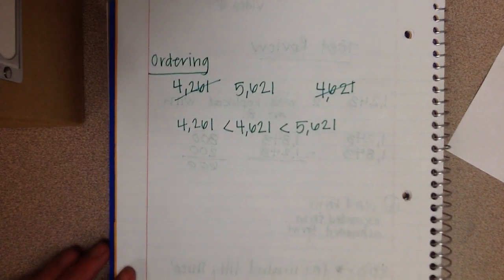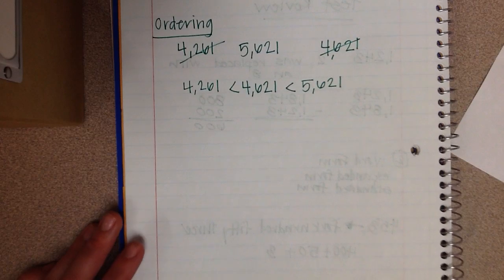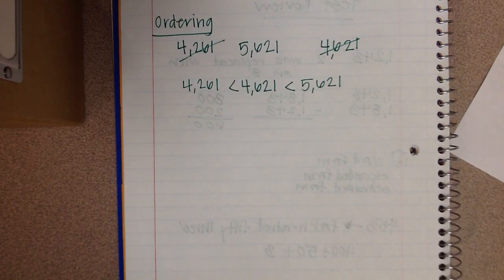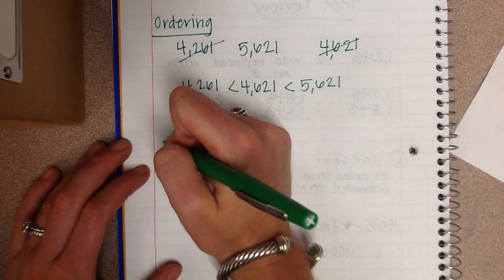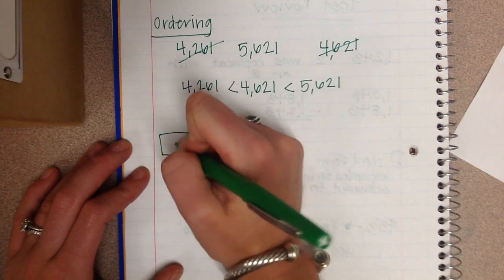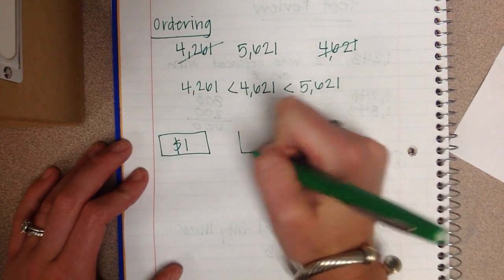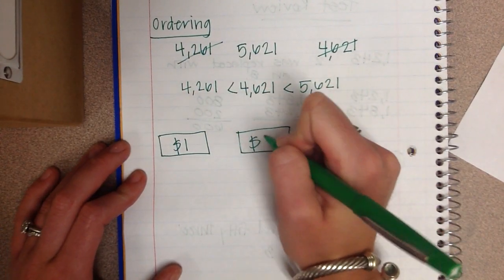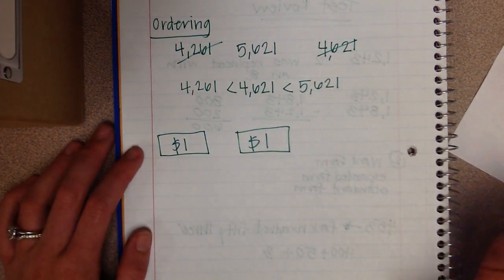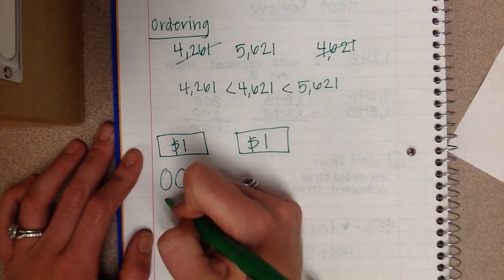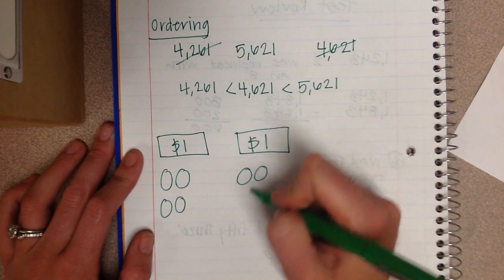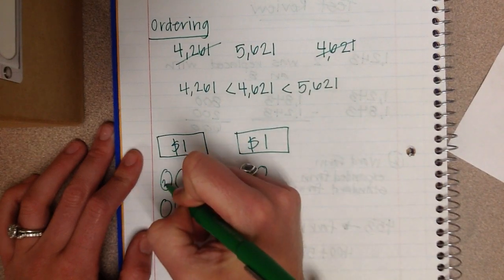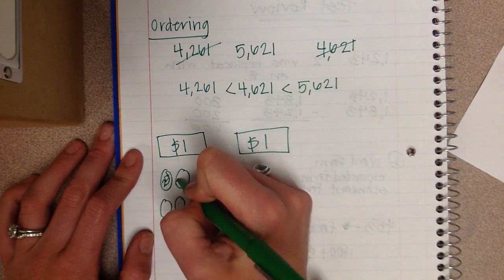Okay. Another thing is if I had, say, $2 bills, say we represent that equals $2. And this represents 25 cents.